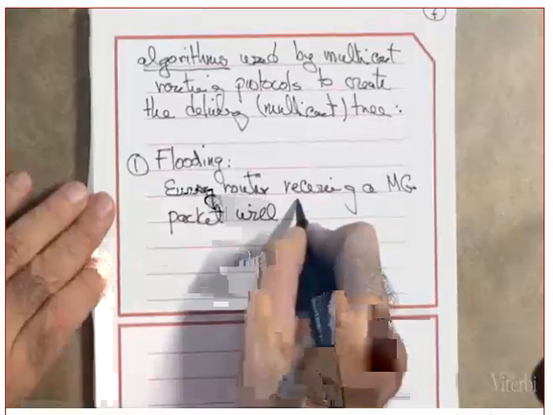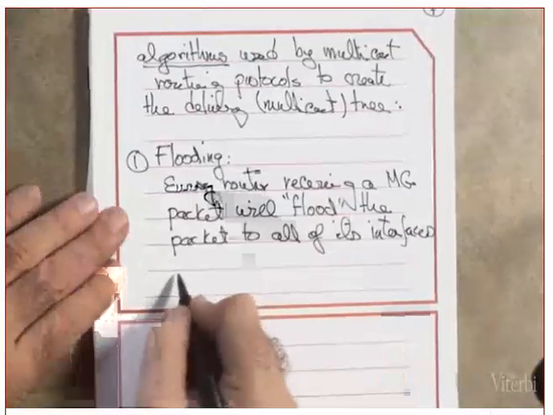Clear? Okay. Spanning trees, by the way, is again a simple algorithm, but may result in some branches being what? Unutilized.